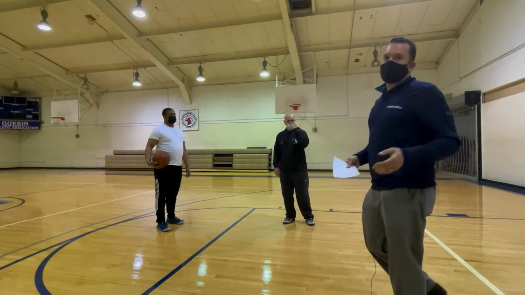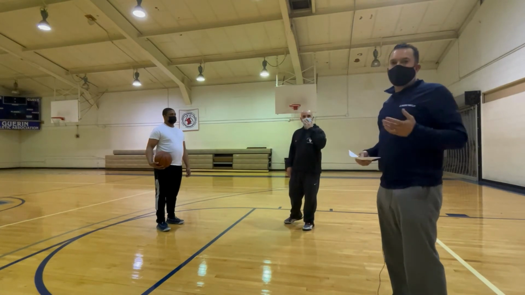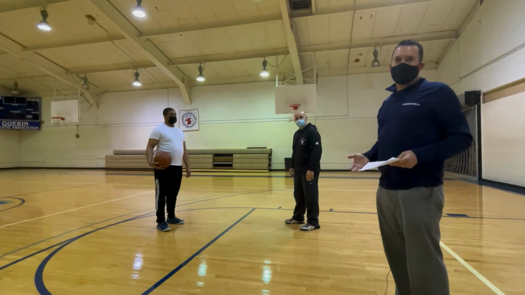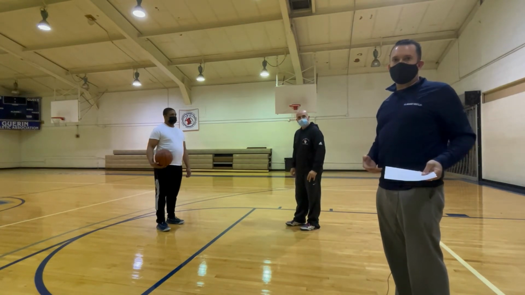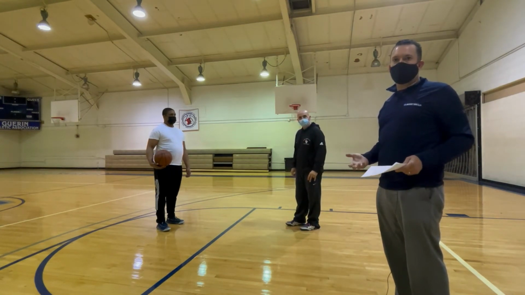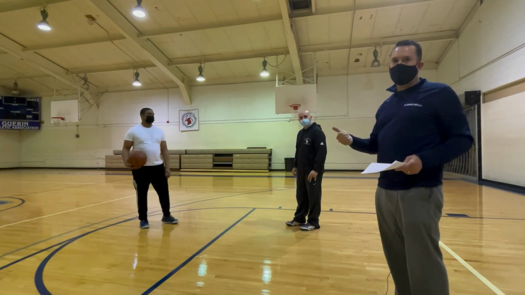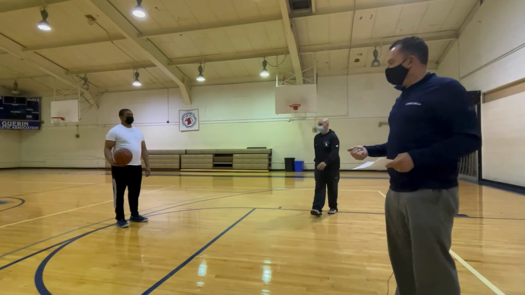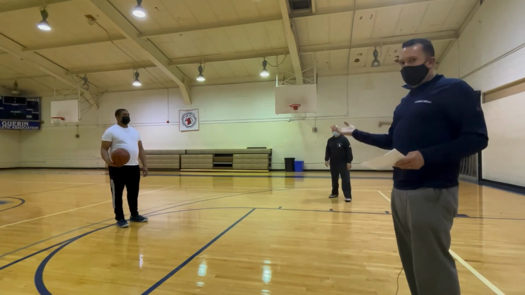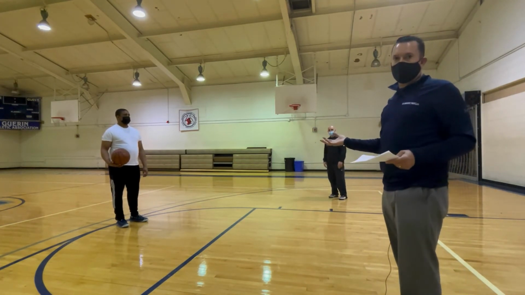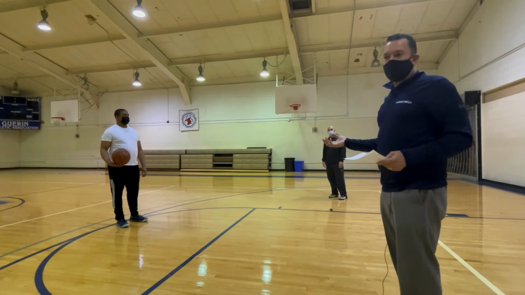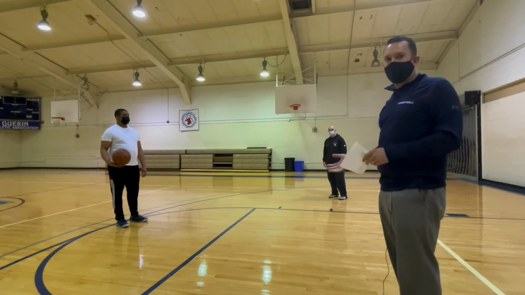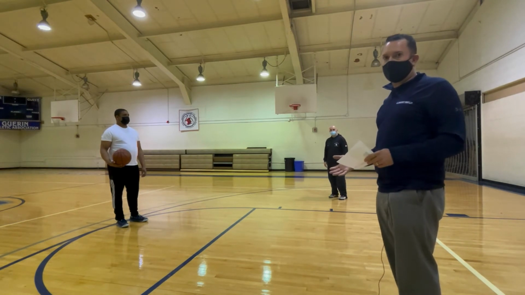All right, now we're going to talk about the pivot foot again, when it's legal to lift the pivot foot. So you can always lift your pivot foot if you've dribbled or not dribbled, doesn't matter. You can always lift your pivot foot when you're either shooting or passing the ball, okay? So Will's going to show us a move that is commonly misconstrued as a travel, where he lifts his pivot foot but doesn't put it back down. As long as you don't put that pivot foot back down, it's not a travel.